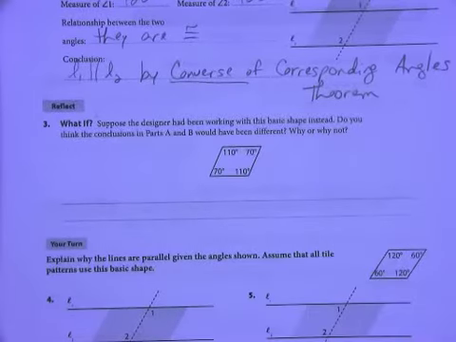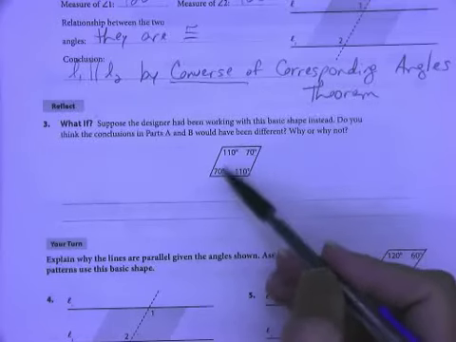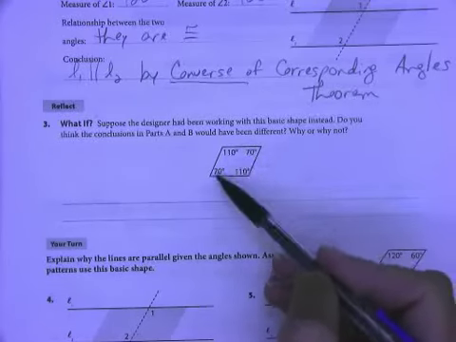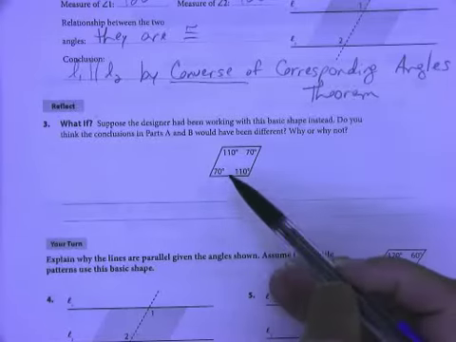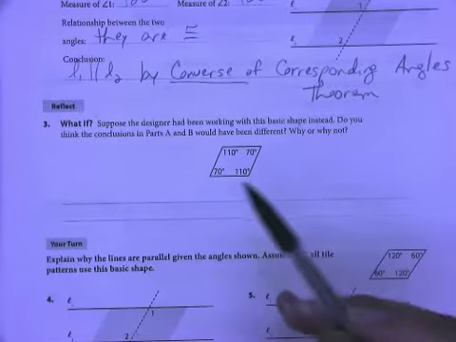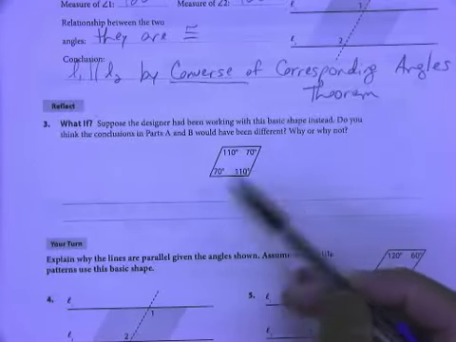In this reflect question, asking us to think about what we just finished doing, it's asking, suppose that the designer had been working with this basic shape instead. Do you think that the conclusions in part A and B would have been different? Well, in part A, I would have been looking at these two angles, which are still supplementary, so that conclusion wouldn't have been any different.